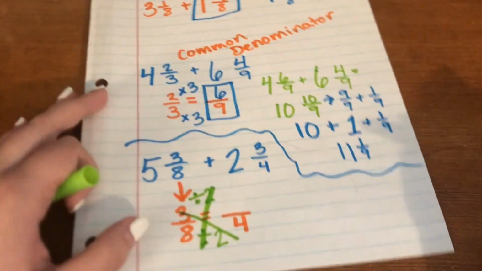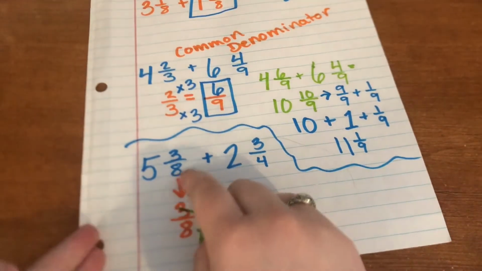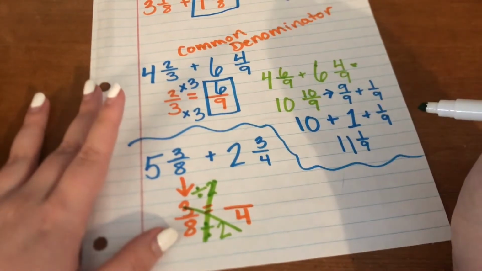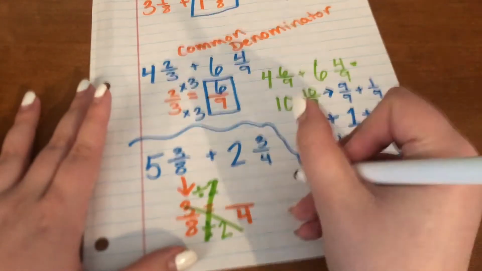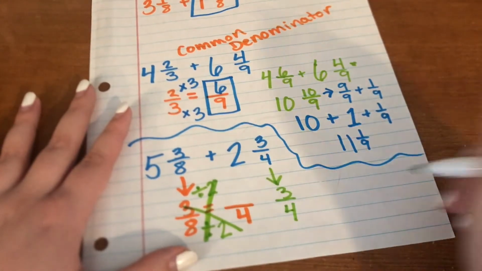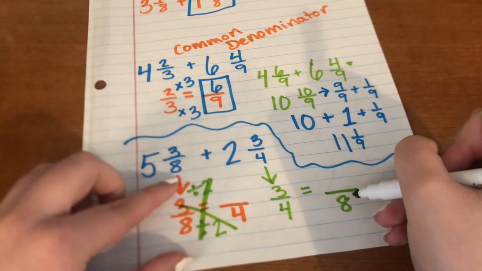So I have to resort to making the denominators both 8, because we can always multiply, we can't always divide. So now I'm going to change 3/4 to have a common denominator of 8.